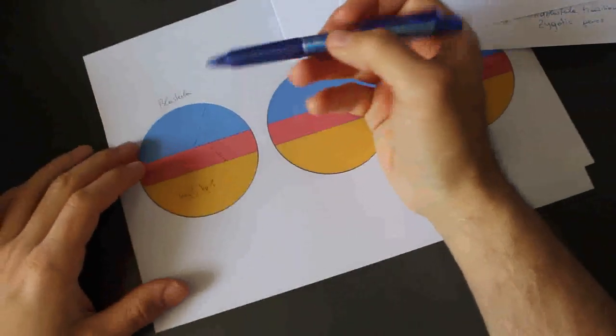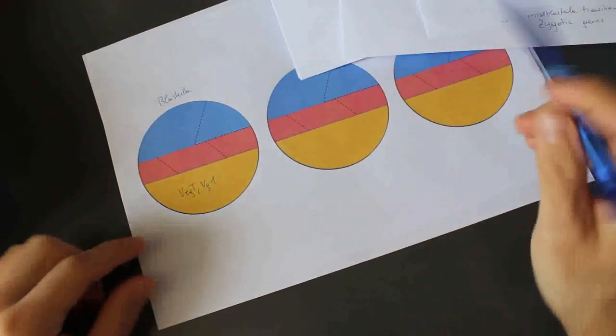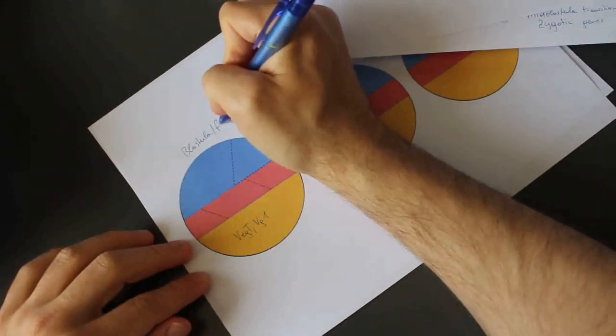So, what are the factors now that are so important for this mesoderm? Well, having a look at something that is called the fate map.